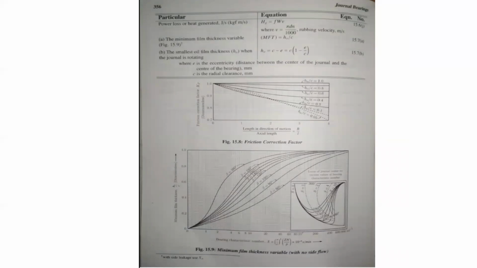So we'll take a design problem which was asked in your university examination 2018-19. The problem is: the following data is given for a full hydrodynamic bearing. Radial load is equal to 25 kilonewton. Journal speed is equal to 1000 rpm. Unit bearing pressure is 2.5 megapascal. Viscosity of lubricant is 20 centipoise. L by D ratio is 1. Ratio of minimum film thickness to radial clearance is equal to 0.25. And we have to determine the dimensions of the bearing, minimum film requirement, and requirement of oil film.